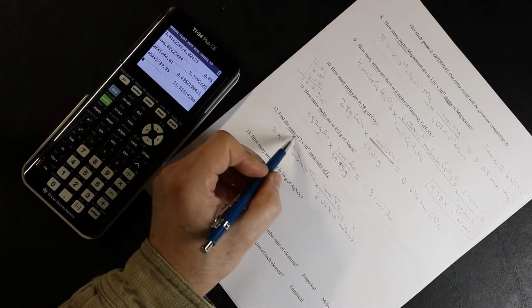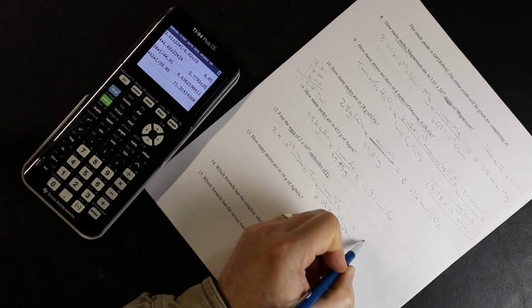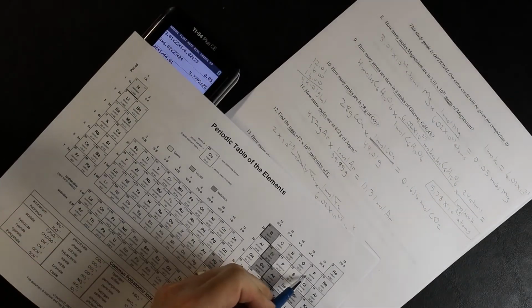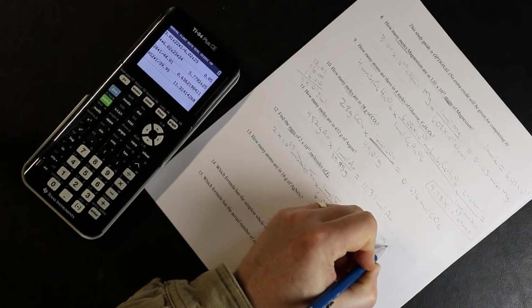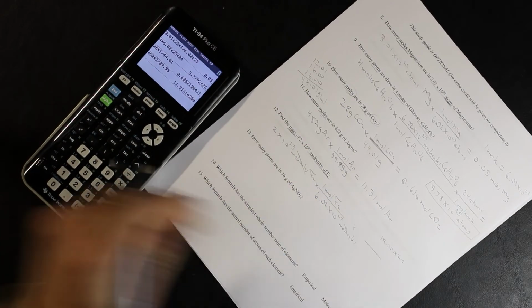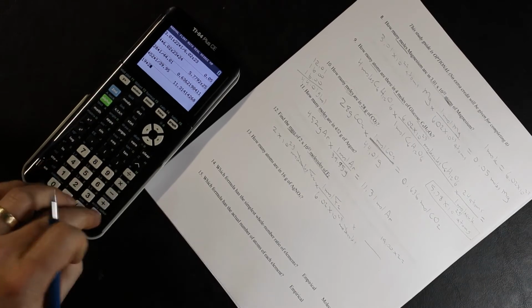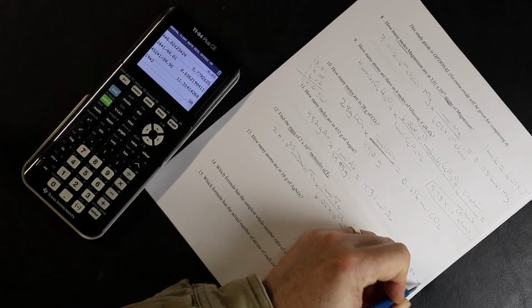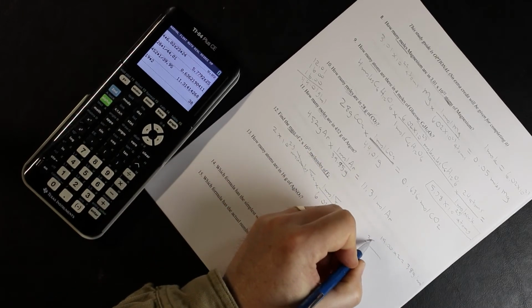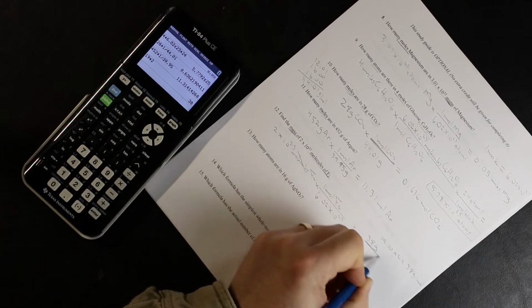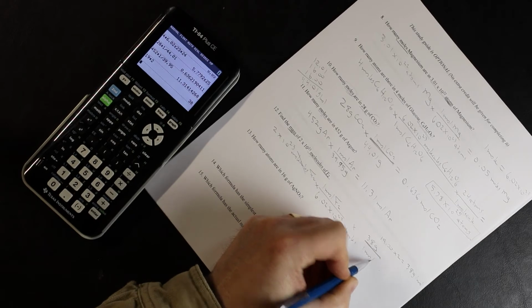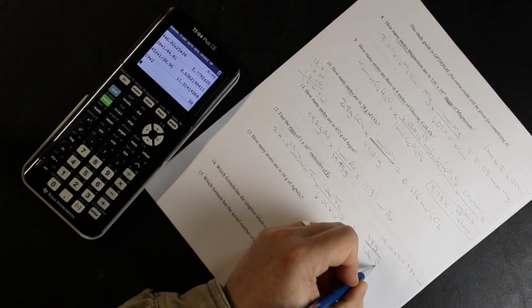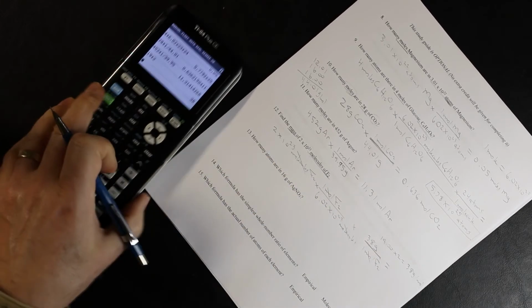And then to find the mass, I'm going to need the molar mass. Fluorine from my periodic table is 19, so 19 times 2 is 38 grams per mole. So this is 38 grams per 1 mole. So my mole cancels out of F2.